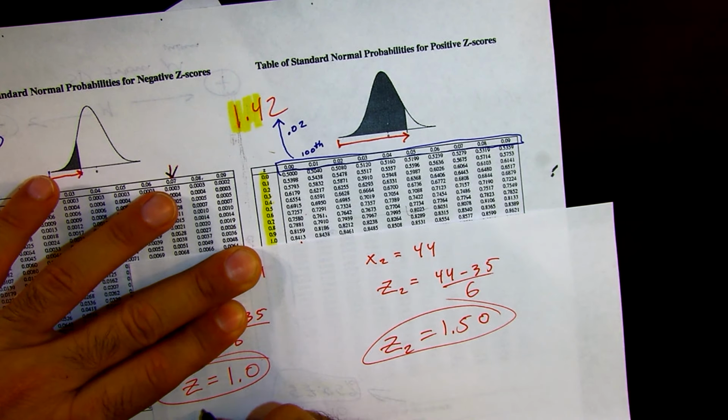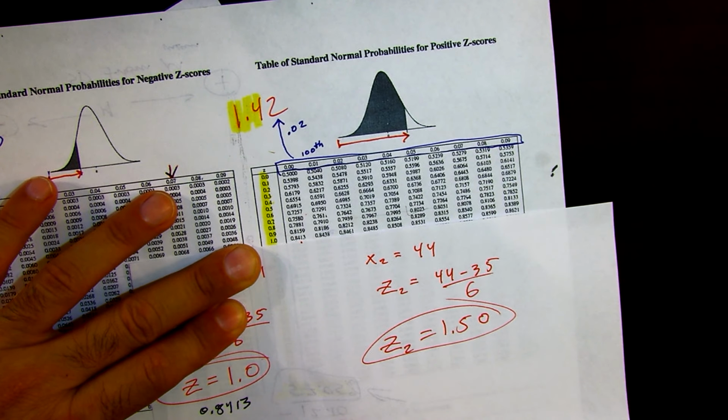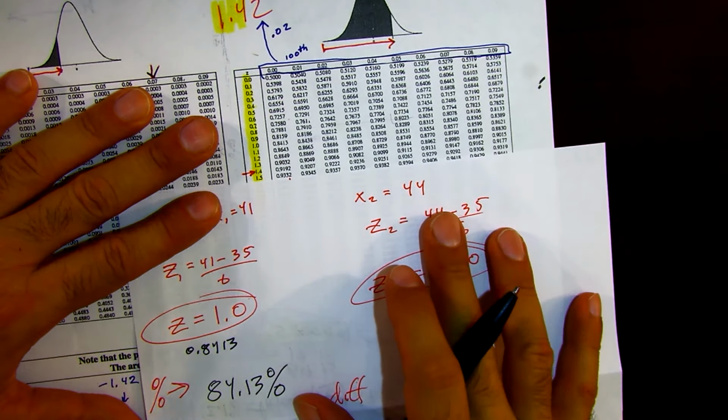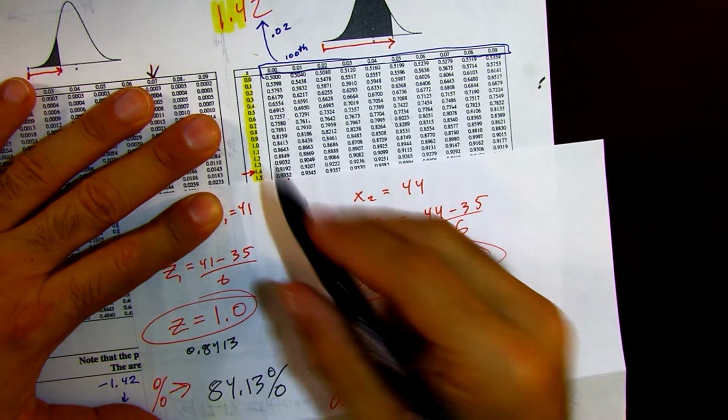For 1.5, we're going to be here. It's 1.50, so it's this one right here. And we're going to go with 0.9332, which is 93.32%. Now remember, we're just finding the difference.